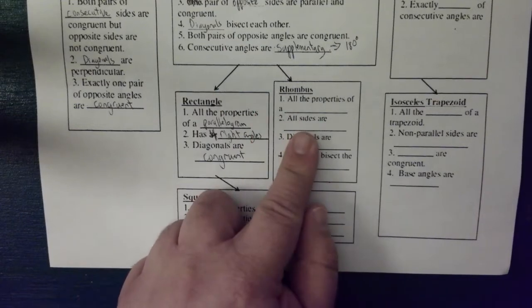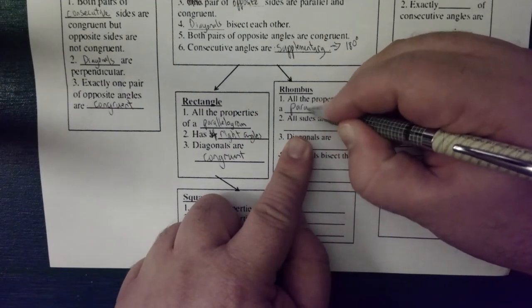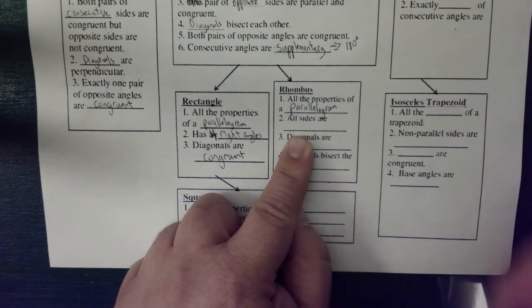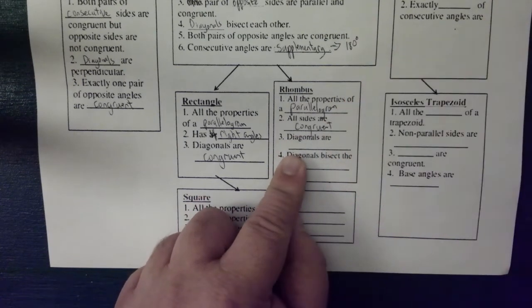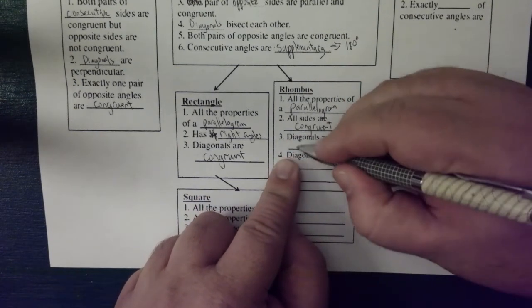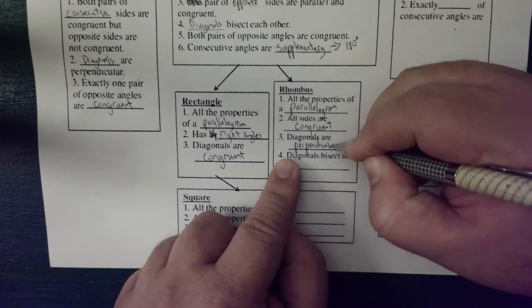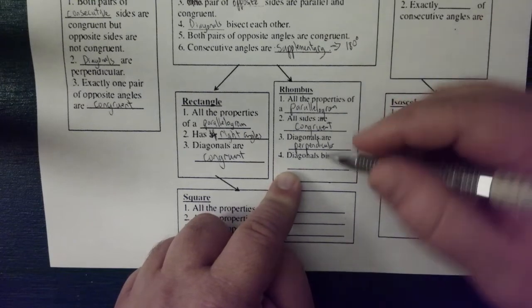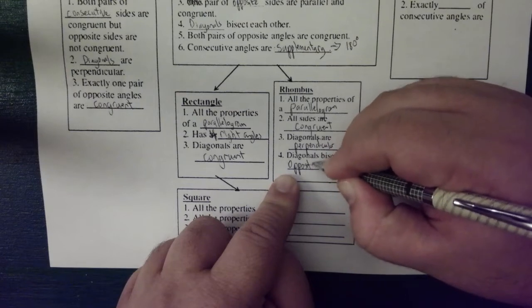That's the first time that's happened so far. All right, a rhombus has all the properties of a parallelogram. All sides are congruent. Diagonals are perpendicular. And the diagonals bisect the opposite angles.